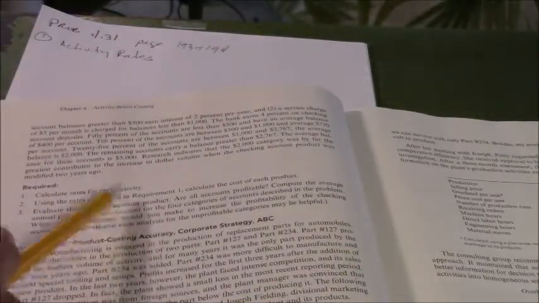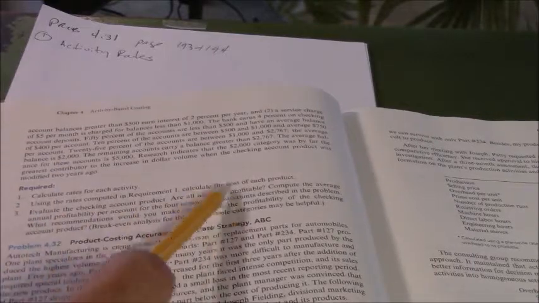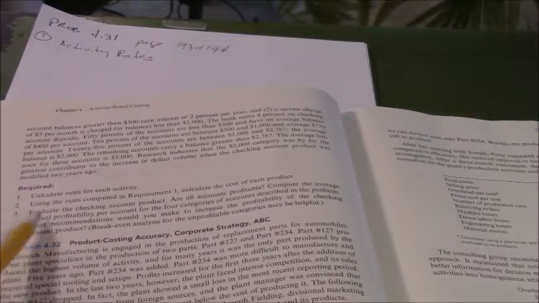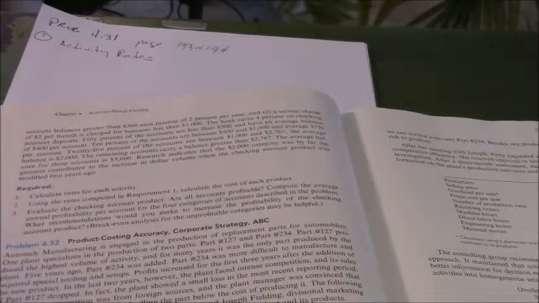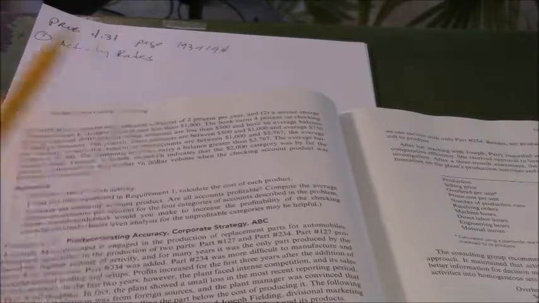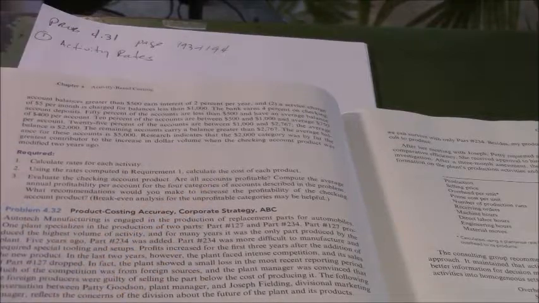The problem asks us to calculate the rates, so we'll do that first in the first video. Then we'll use the rates to calculate the cost of each product. Pretty simple, right? Then we're not going to do part 3, because all we're really interested in this class is establishing the rates, figuring out overheads, figuring out unit costs. So let's get right to calculating the rates.